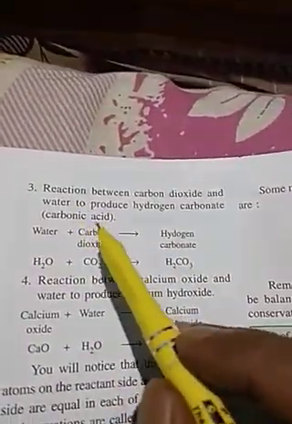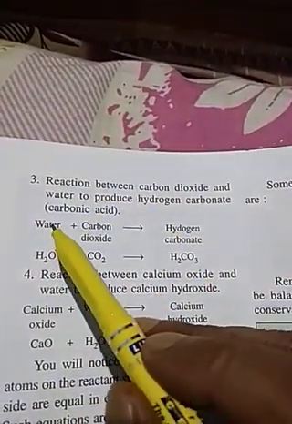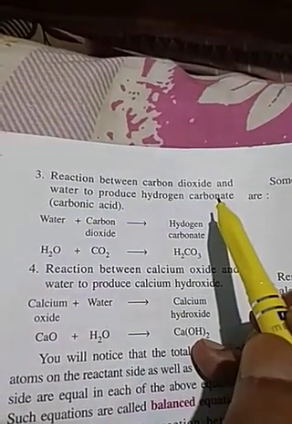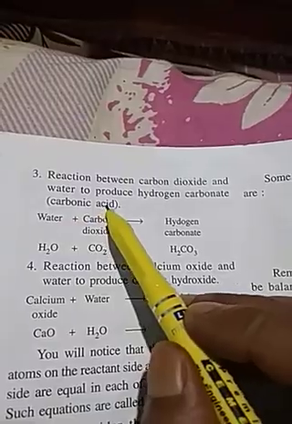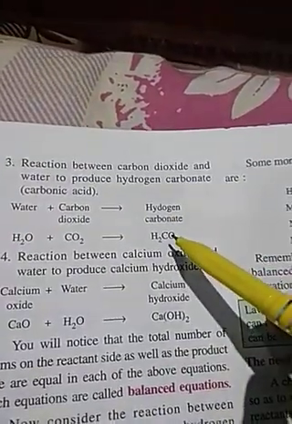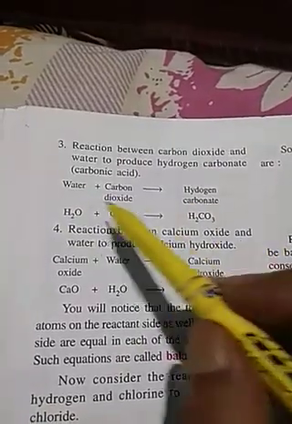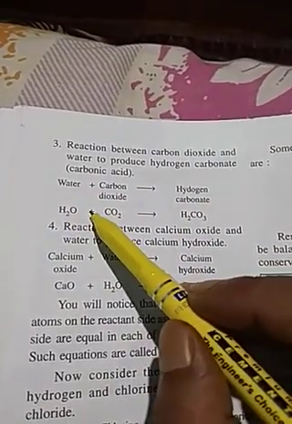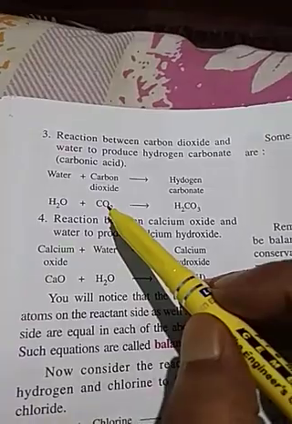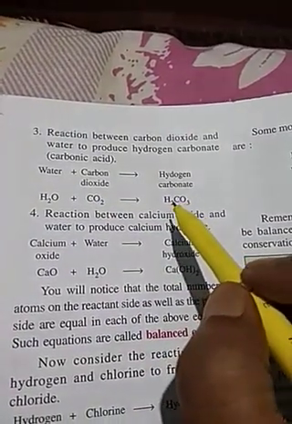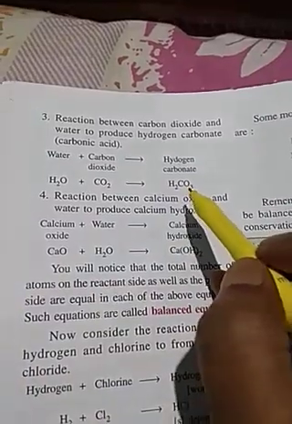Next one is the reaction between water and carbon dioxide to produce hydrogen carbonate, or carbonic acid. This stands for H2CO3, carbonic acid. So when water reacts with carbon dioxide, it forms carbonic acid, H2CO3.